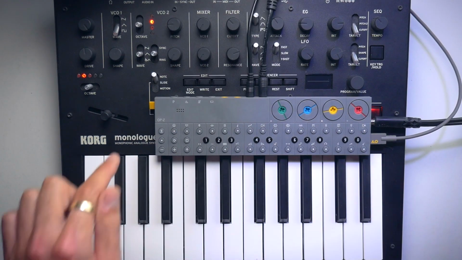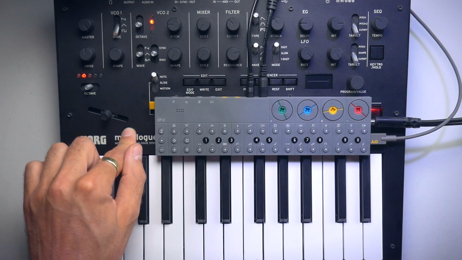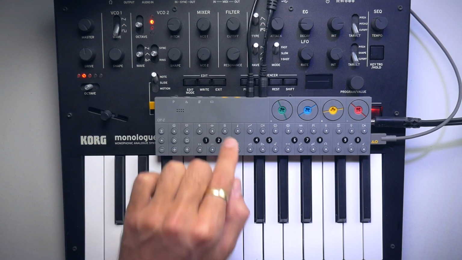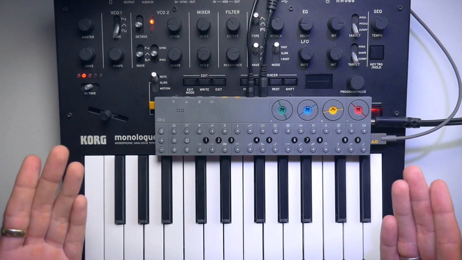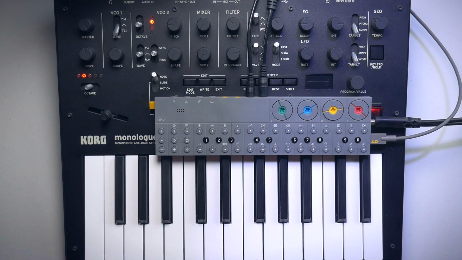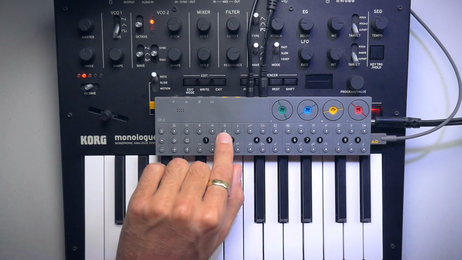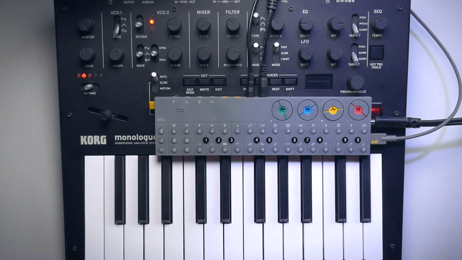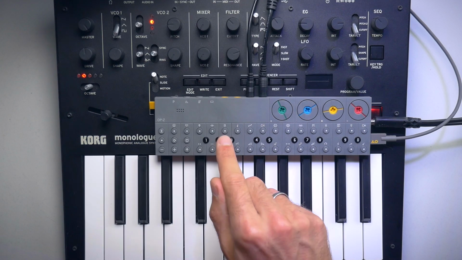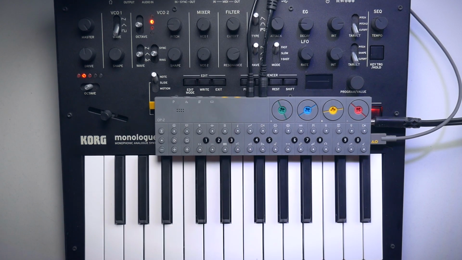All right, so we set the Monologue to MIDI channel 1. We set the OPZ's bassline channel to MIDI channel number 1. Now let's hear what happens. You might be able to notice that there are 2 different synthesizers playing. That's because we can hear the internal synth from the OPZ and the Monologue playing at the same time, but I don't want to hear the bassline synth from the OPZ.